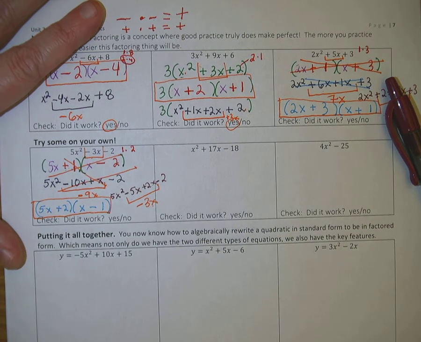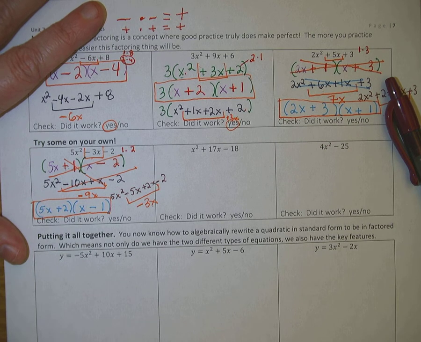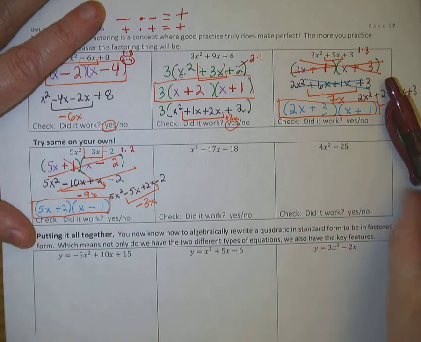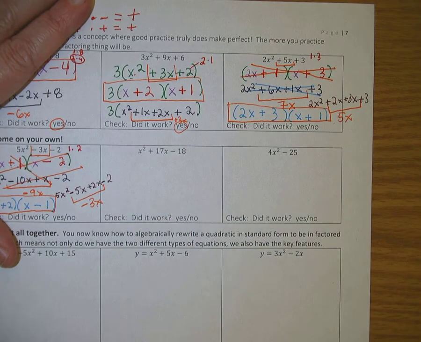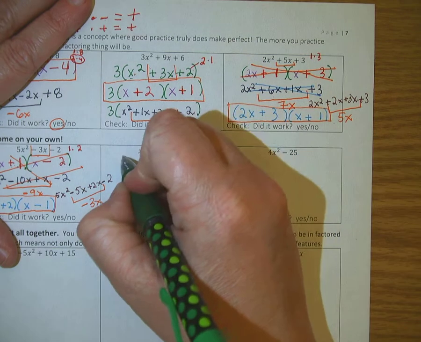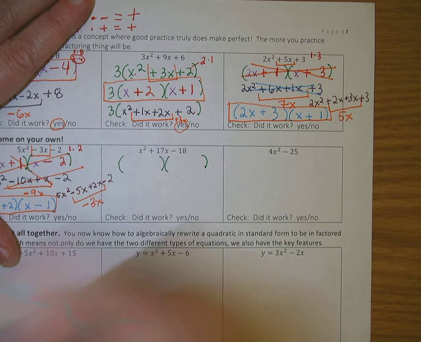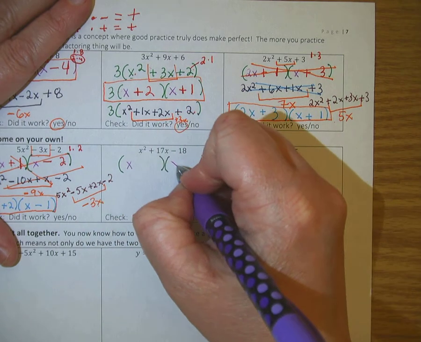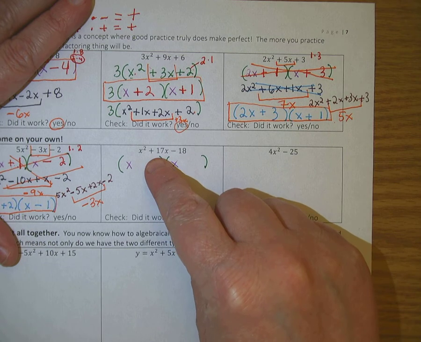Remember, this can take more than one time, and the more you do this, the faster you get. You'll always have to check it, but you get better at it. On this one, I notice it doesn't have a number in front of it. Yay, no leading coefficient in front of the x squared. So x squared breaks up into an x and an x. And then I need to get a negative 18 and a positive 17.